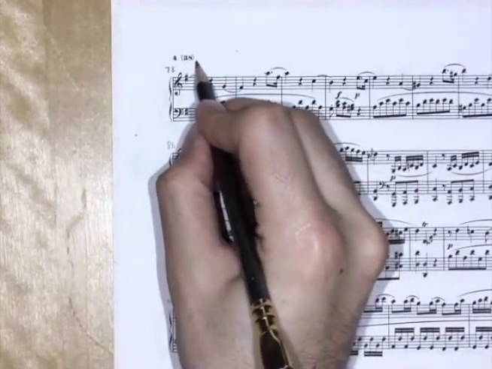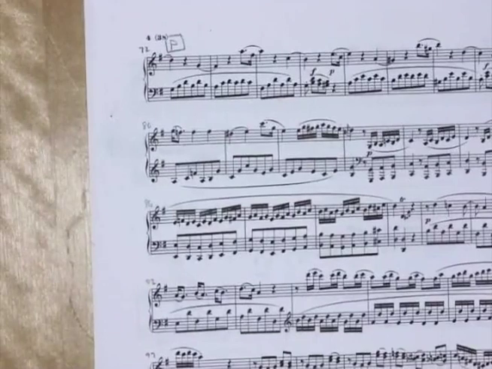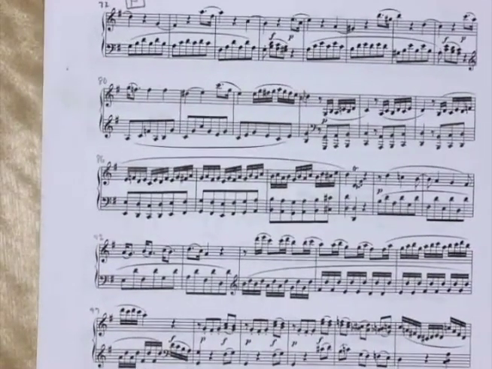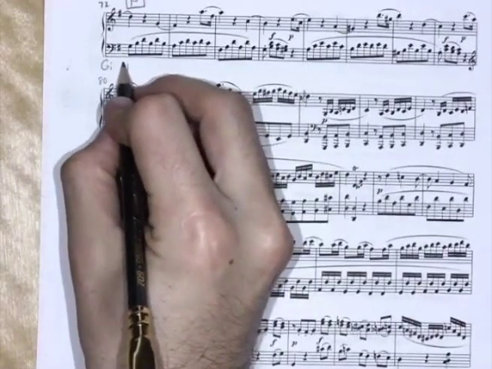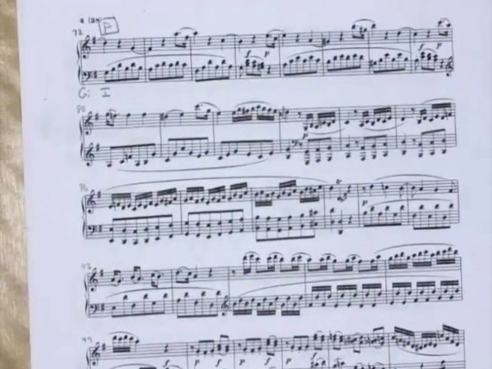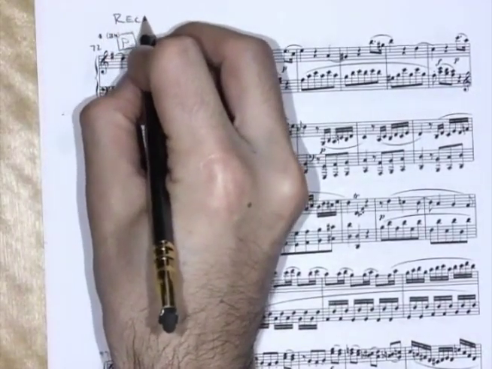So I'm just going to mark this so that we're absolutely clear. It's really starting in end of measure 71, the pickup to 72. But here's where we're in G major again, back to 1 for our primary theme. Recap, just to be absolutely clear.